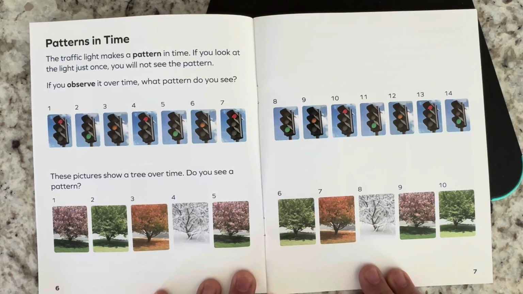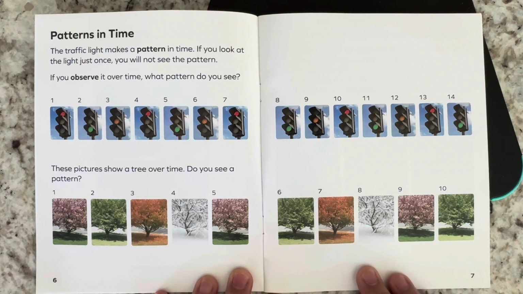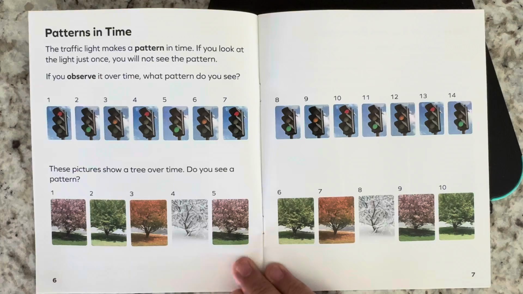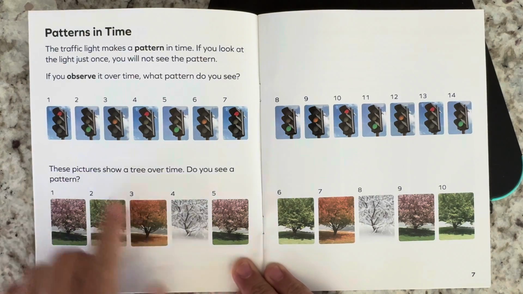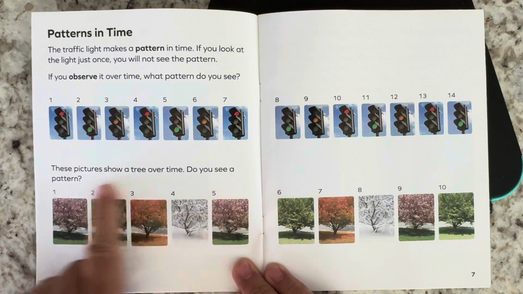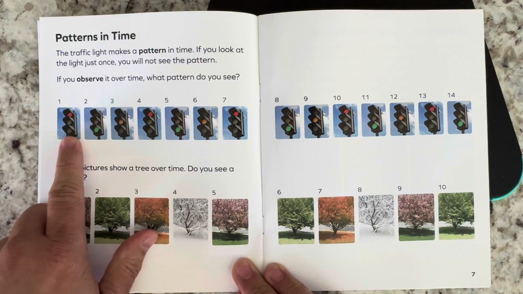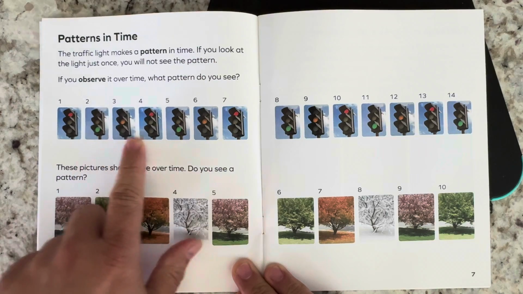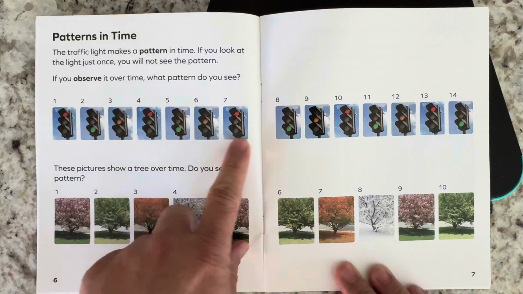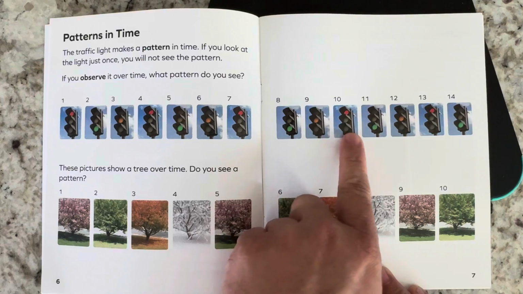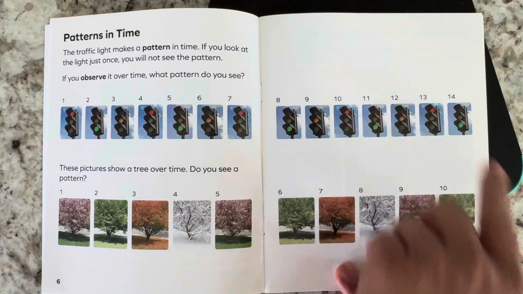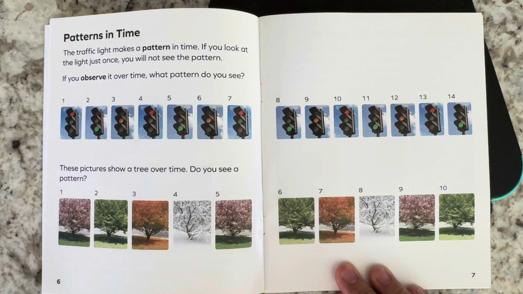Pattern in time. The traffic light makes a pattern. In time, if you look at the light just once, you will not see the pattern. These pictures show a tree. Do you see a pattern? So the pattern in the light looks like red, green, yellow, red, green, yellow, and so on. So that's a pattern because it's repeating.